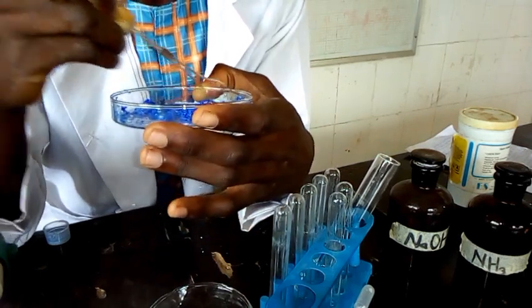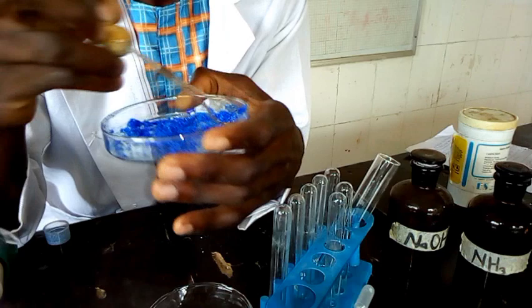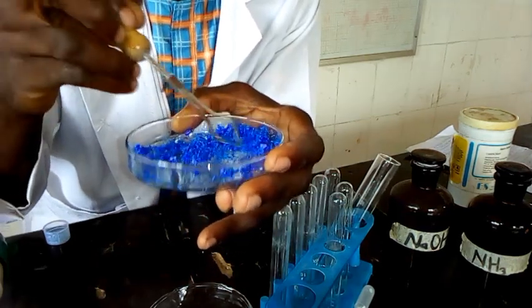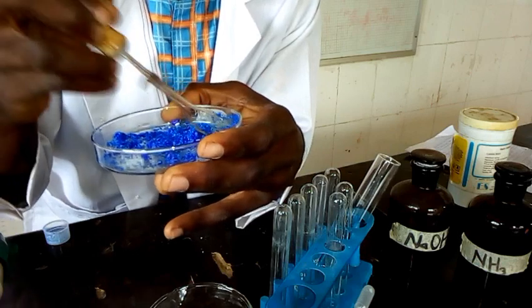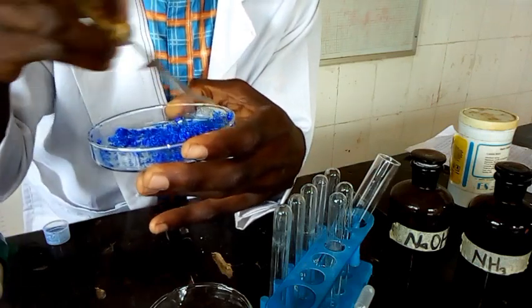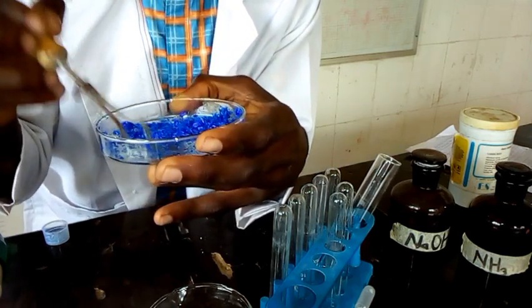So now the mixture is here. We have the mixture of the two salts already. So let us go through the procedures that we have on the board there.